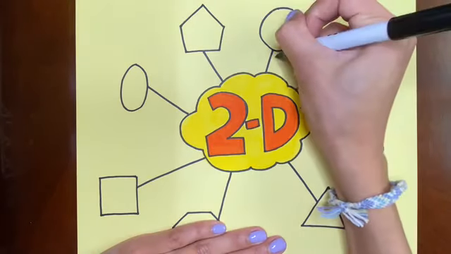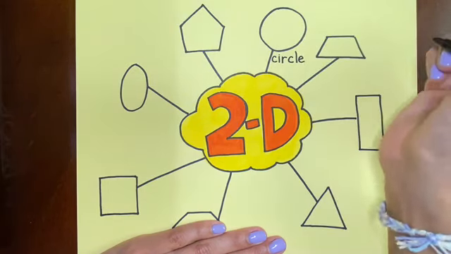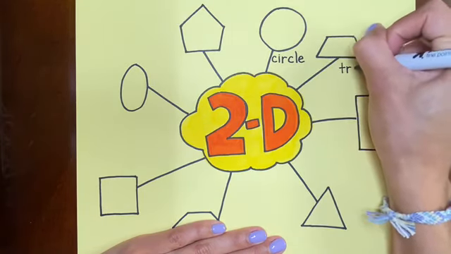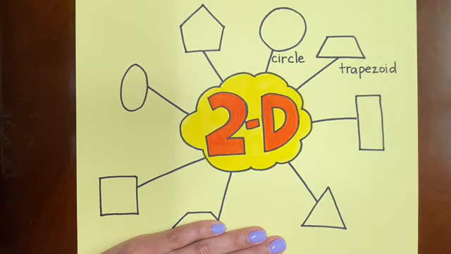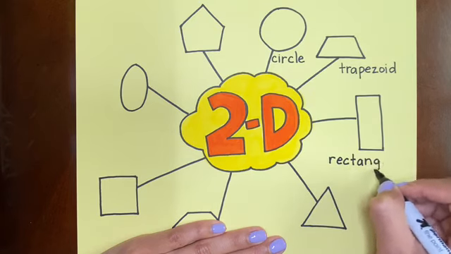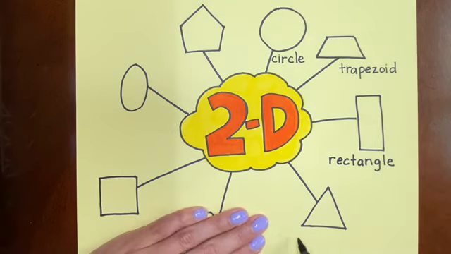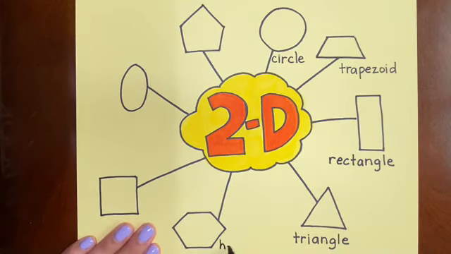Okay, did you name them all? Let's double check. The first is a circle. Then we have a trapezoid. Next, a rectangle with 2 shorter sides and 2 longer ones. Then a triangle, 3 sides and 3 vertices, which means corners. Do you remember that? Next, a hexagon.